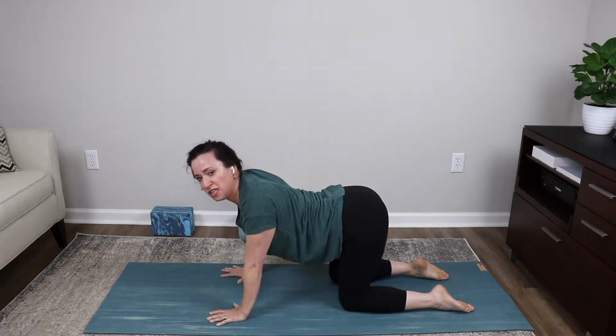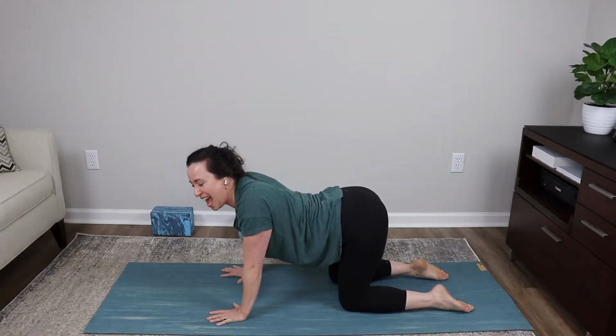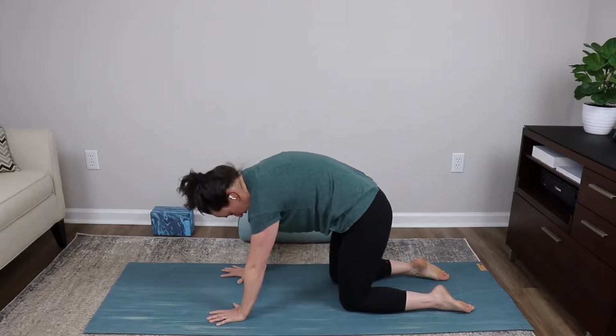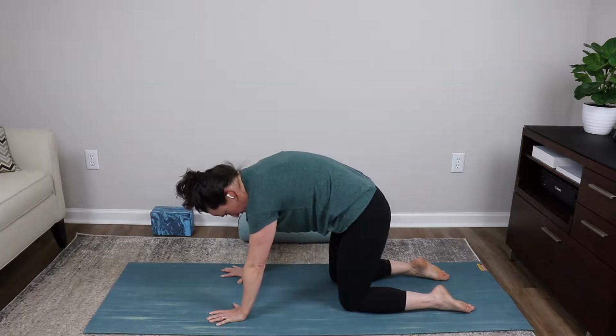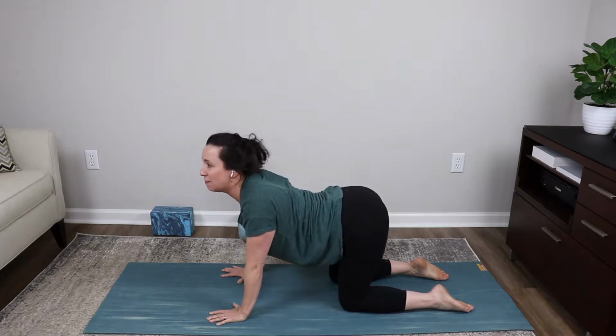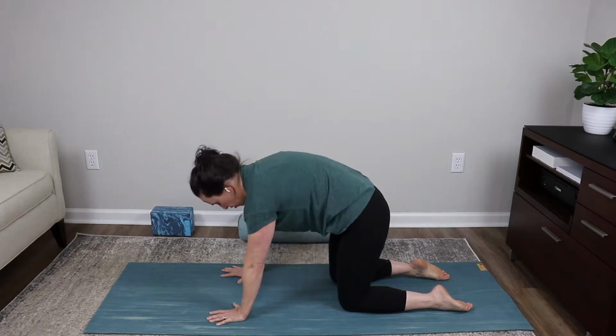Get as much extension as you feel comfortable, as long as you don't have extension problems. Exhale, really pull those abdominal muscles in, really tuck under. And finally, sinking the belly, really find that beautiful extension. And exhaling, curling, curling, curling.